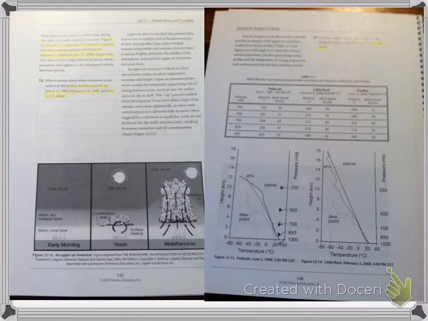So for question 15, what is similar about where the tornadoes occur relative to the surface weather patterns on the June 2nd and 3rd, and on the February 5th and 6th, well, I've kind of just answered that. They're in front of the cold front. So it's not about the state location, it's about the weather condition. And they're in front of the cold front, and they're along what would be a squall line, because it's forming in front of a front. So that's the answer to question 15.